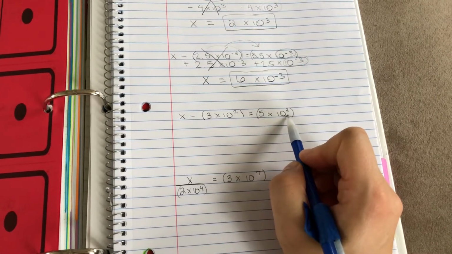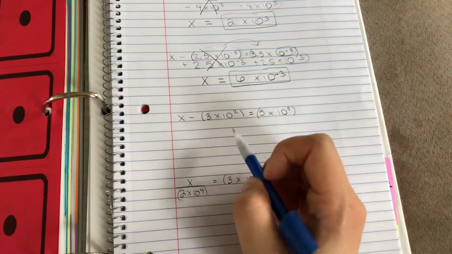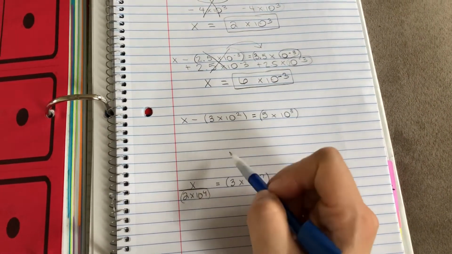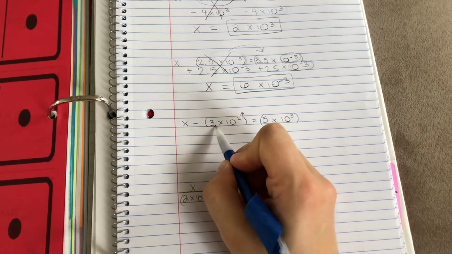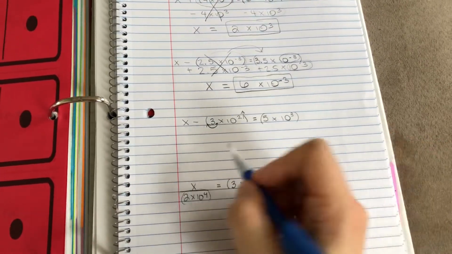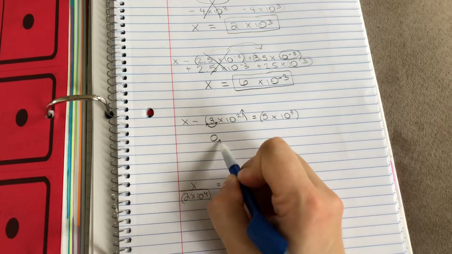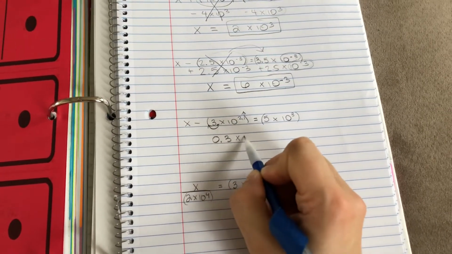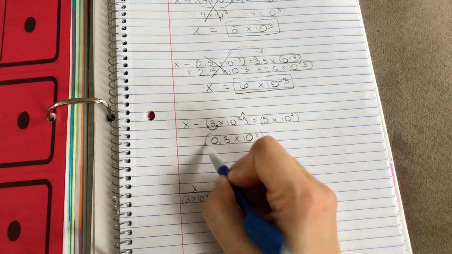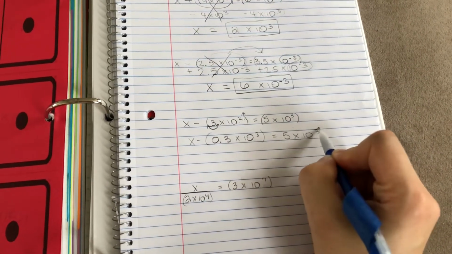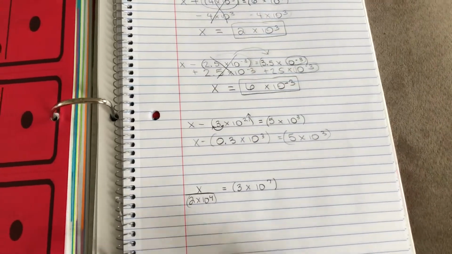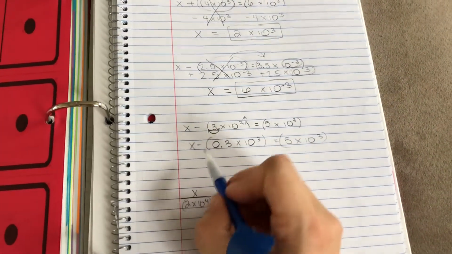This is where we use the left is larger, right reduce. I think what I'm going to do is make this into a 3. So if I'm going to make my exponent larger, I need to move my decimal to the left. So this is going to become 0.3 times 10 to the third. Now I'm going to have like terms. So I have 10 to the third and 10 to the third. So now I can do my next step.